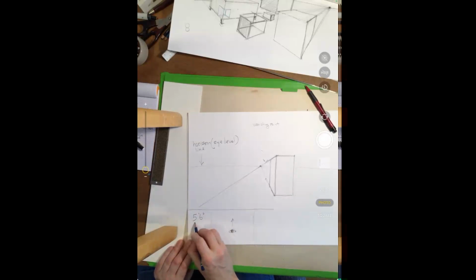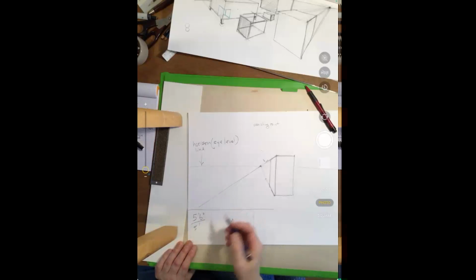It's a standard height in architectural drawings for eye level. You might use 5 feet if 5'6" is for someone who's close to 6 feet tall, and so 5 feet might be a little bit more accurate.